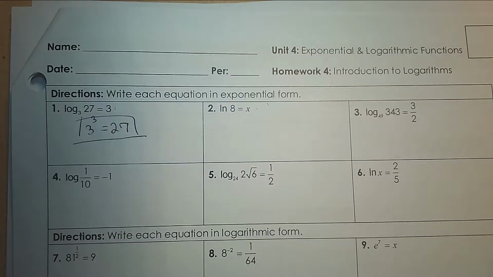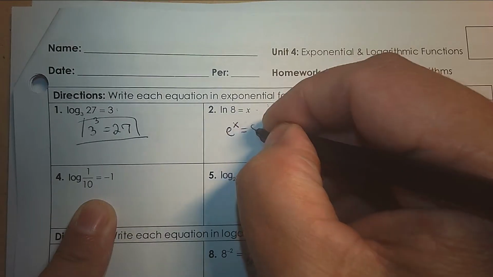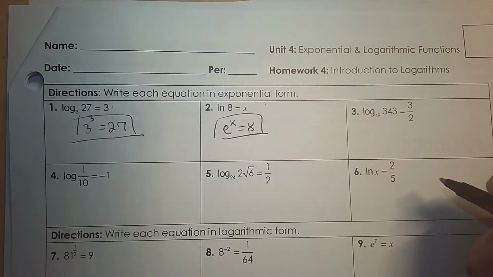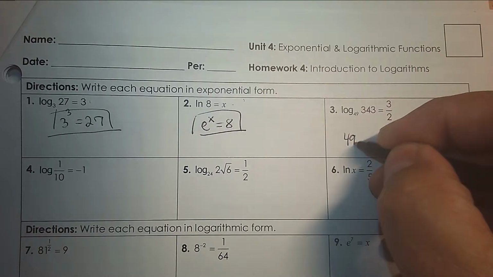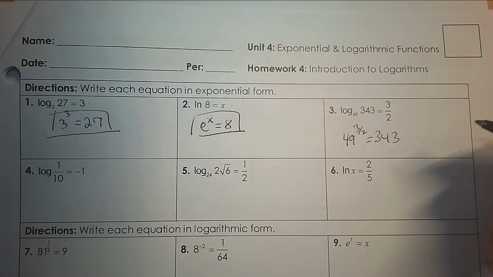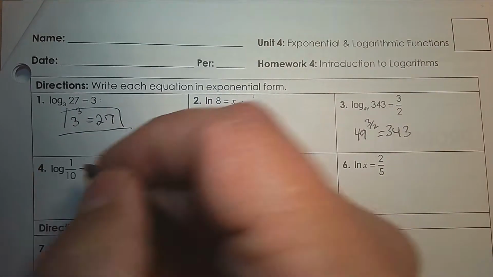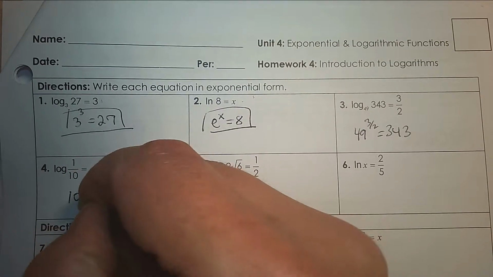Number 2, ln. What's the base for ln? It's e, the exponent is x, and the answer is 8. Once you get into the rhythm of it, I think it's simple. The base is 49, the exponent is 3 over 2, and the answer is 343. I don't see a base, so it's a common logarithm. That's 10. The exponent is -1, and the answer is 1/10.